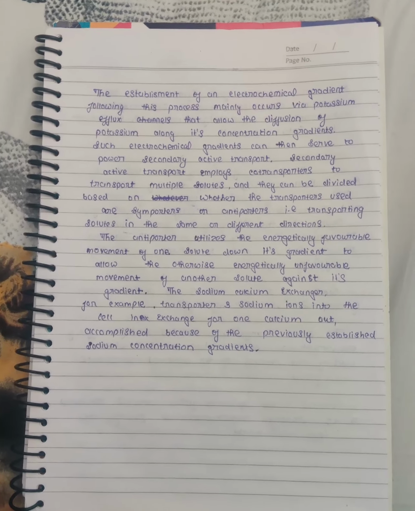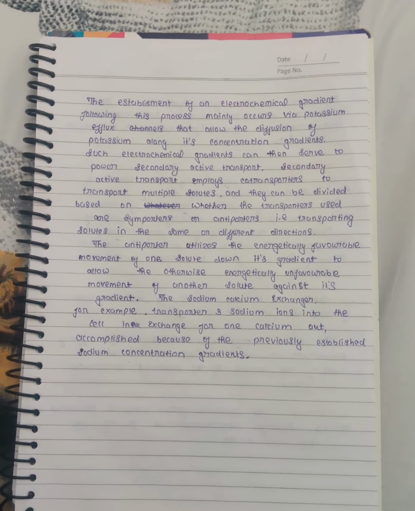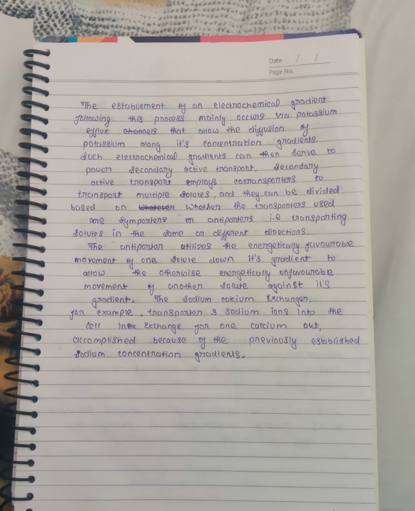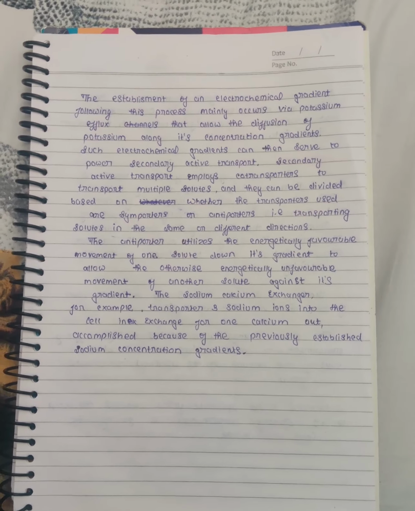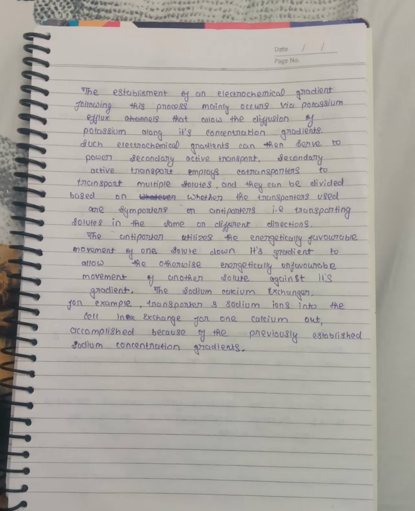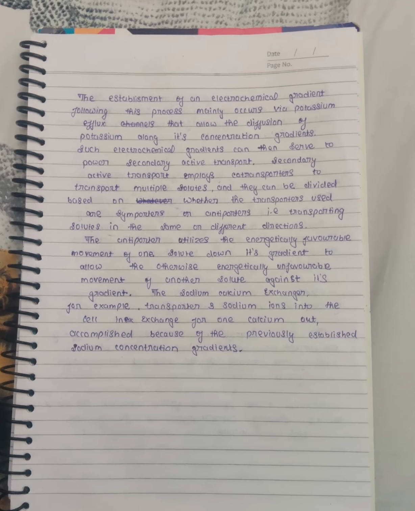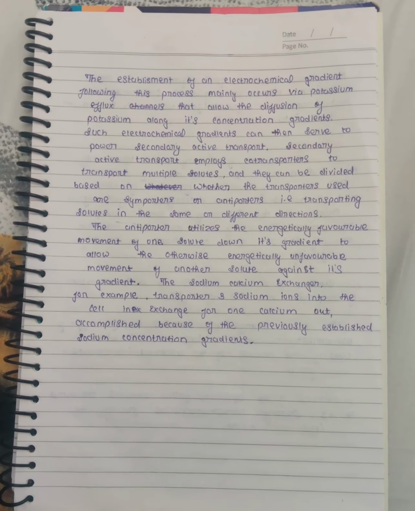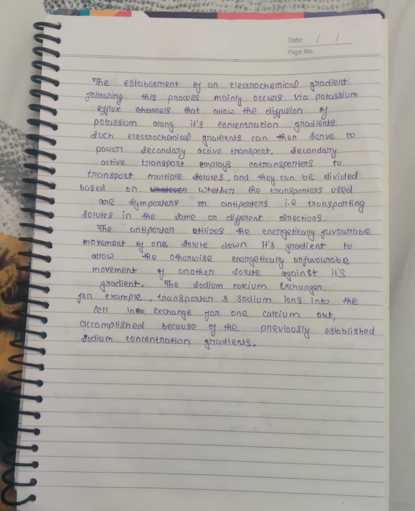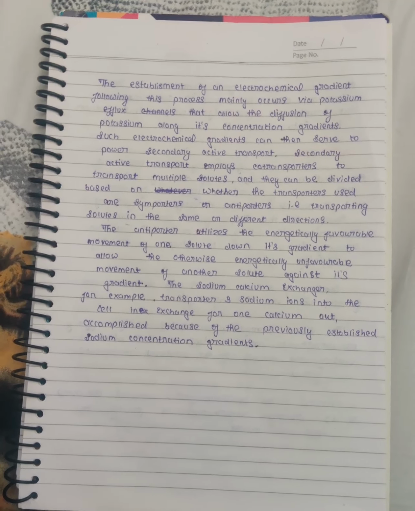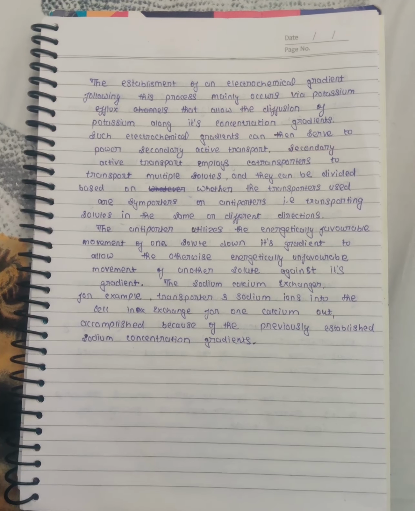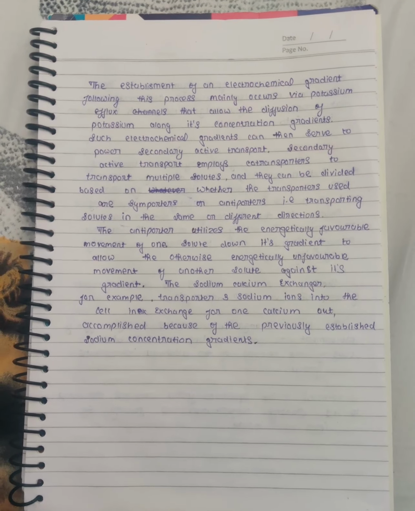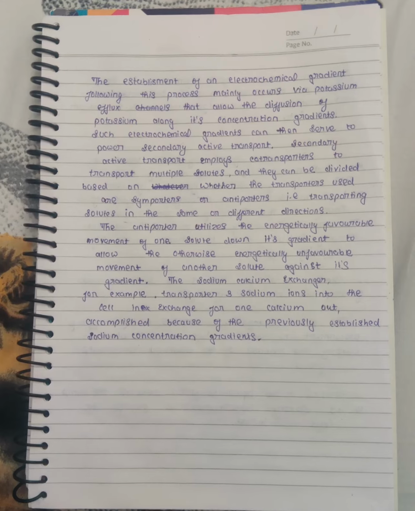The antiporter utilizes the energetically favorable movement of one solute down its gradient to allow the otherwise energetically unfavorable movement of another solute against its gradient. The sodium-calcium exchanger, for example, transports three sodium ions into the cell in exchange for one calcium out, accomplished because of the previously established sodium concentration gradient.